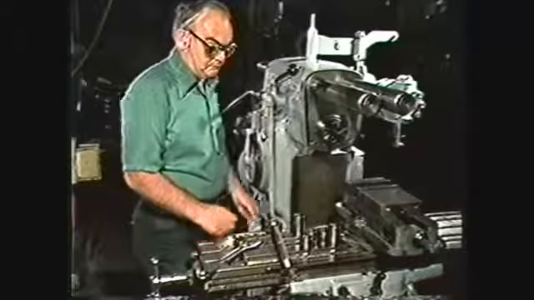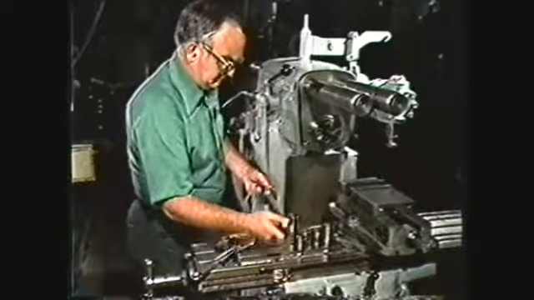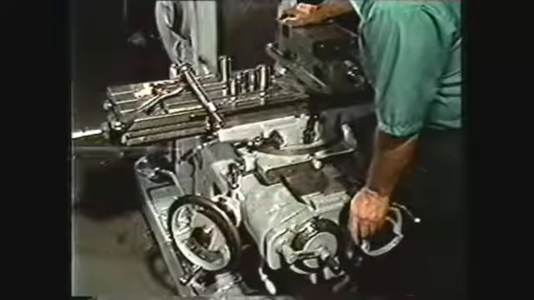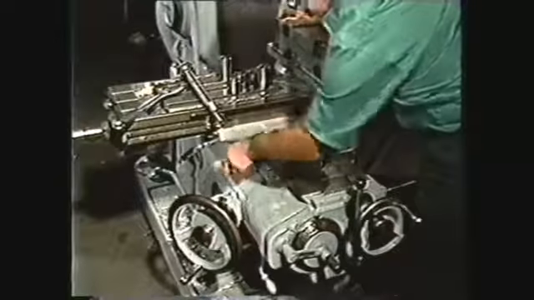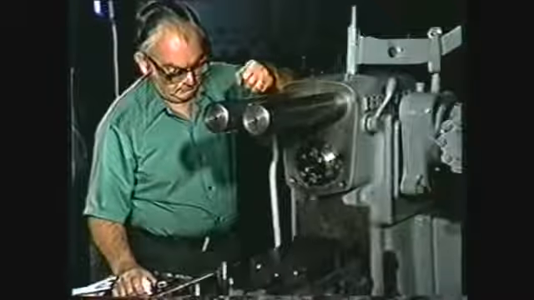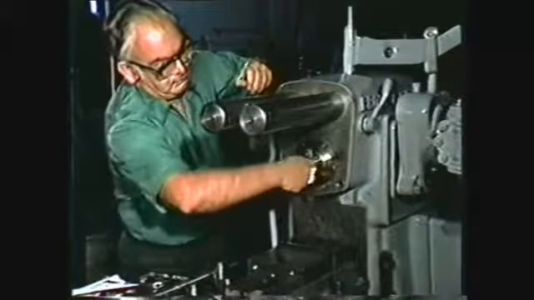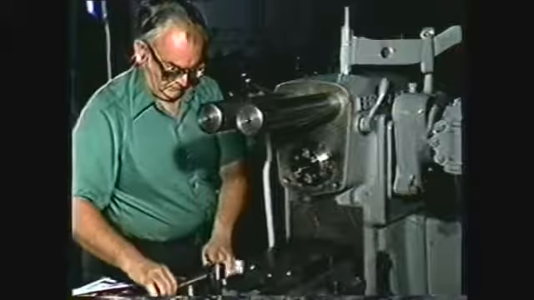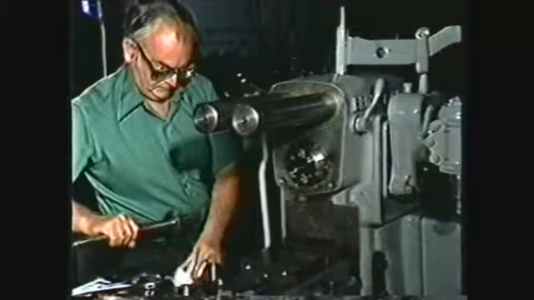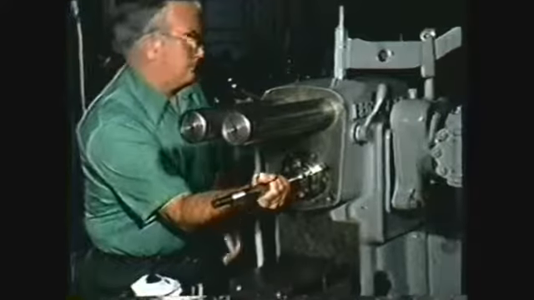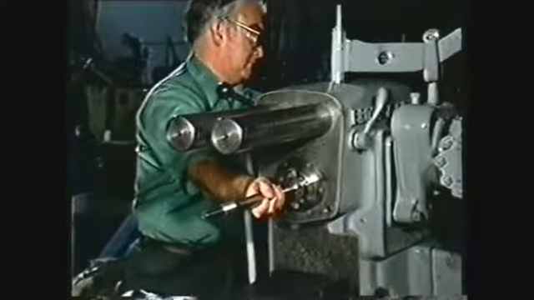In the setup procedure, select an arbor that is long enough to give proper clearance between the arbor support and the vise and loosen all locking devices. Turn on the machine and check the direction of rotation of the spindle. Turn off the machine and clean the spindle hole. Now place the arbor into the spindle hole and pull it into place with the drawbar.